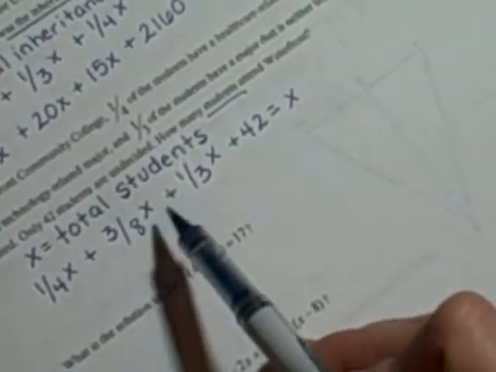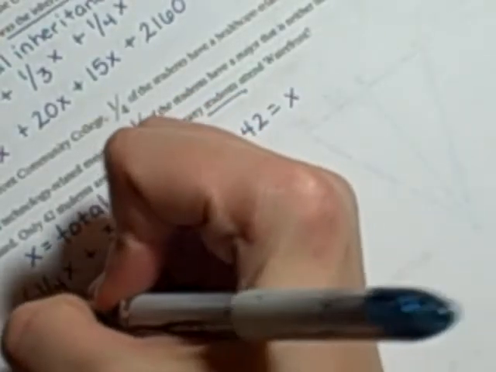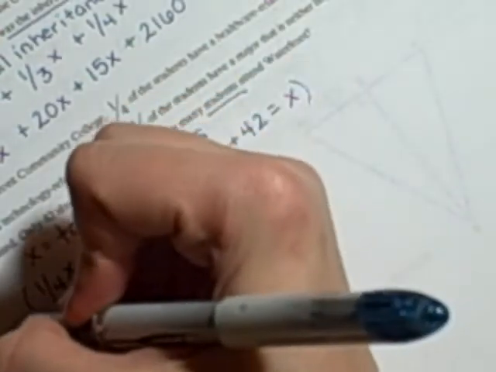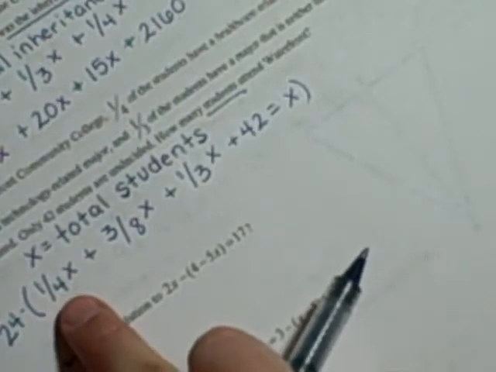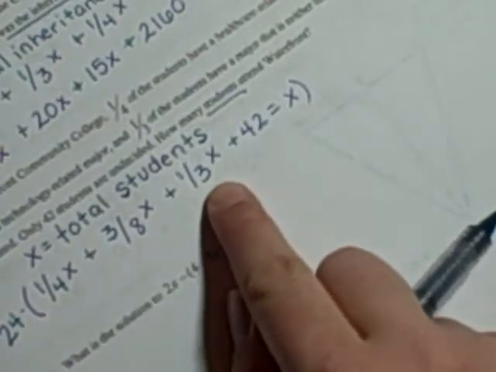Okay, this time I'm looking for a number that 4, 8, and 3 would all go into. And I can think of 24 that would work. But again, if you couldn't come up with 24 off the top of your head, you could always just multiply 4 times 8 times 3. That would give you a much bigger number, but it would still work for solving the problem. Okay?